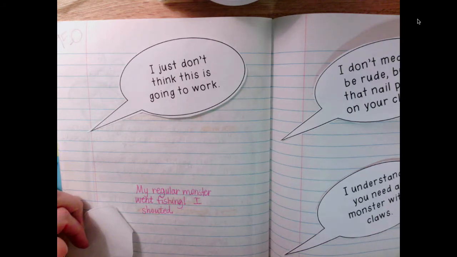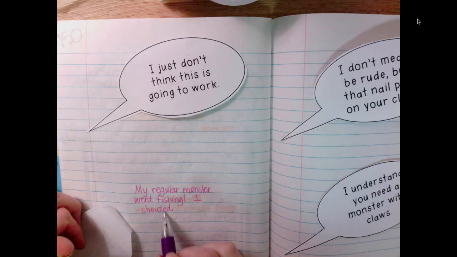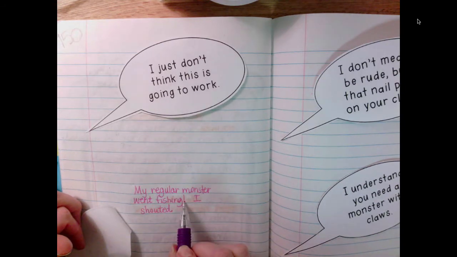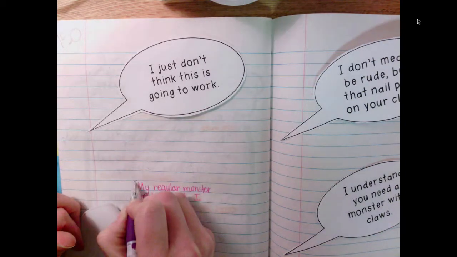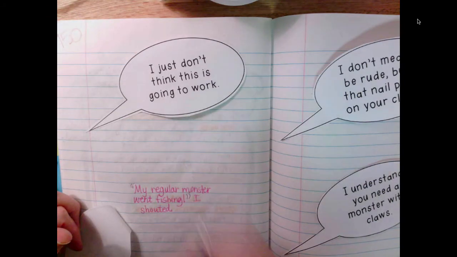Okay. So I hope you put the quotation marks just around the things that the character said. Obviously, the character wouldn't say "I shouted." And we have an exclamation mark here, but that's the end of the sentence the character said, but it's not the end of the regular sentence. So we had to have a period here too. So we're putting the quotation marks around the things the character spoke.